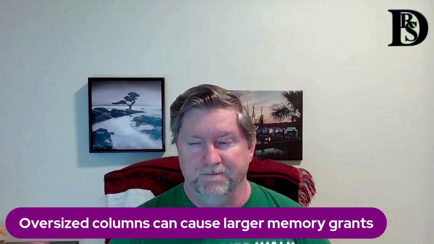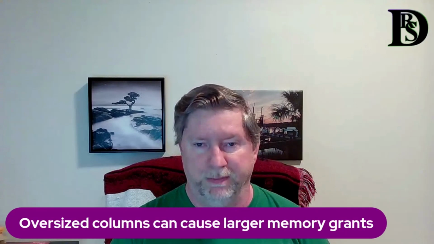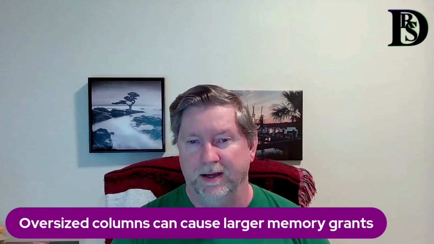That seems like a crazy example that would never really happen, but I've seen that. And I've seen larger memory grants, like in the 20 or 30 gig range for a single query in a box that only had 128 gig of RAM.